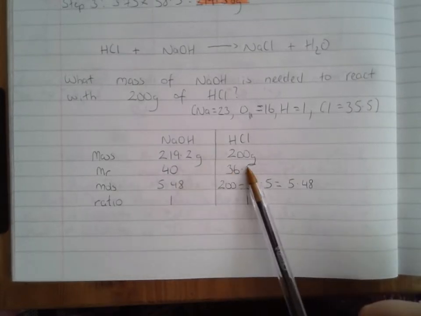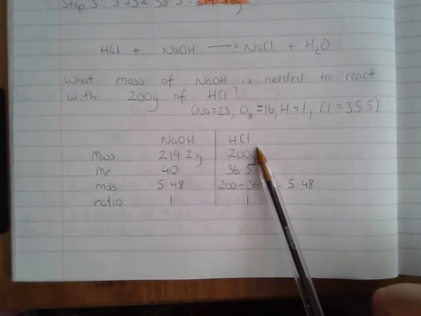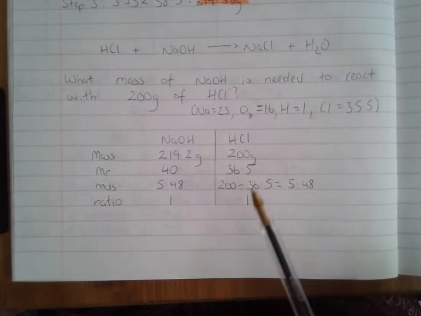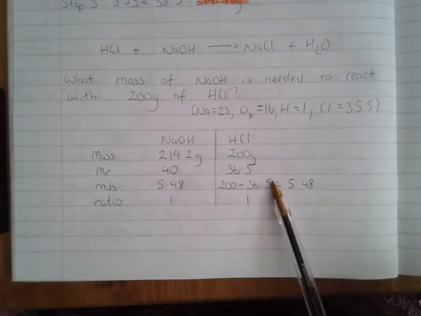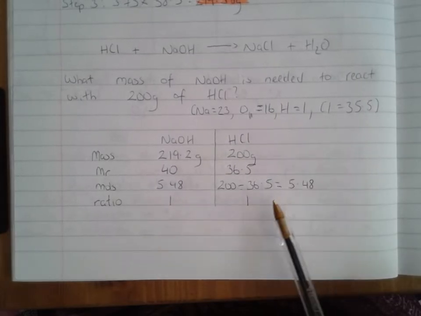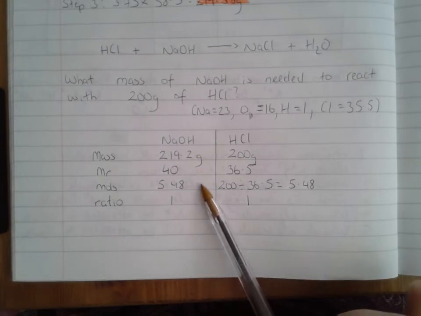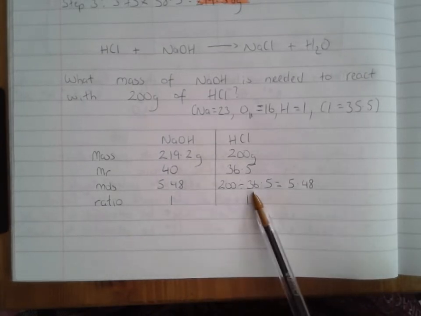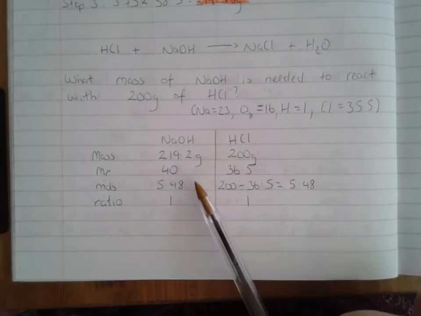Once I've got my formula mass filled in, I can calculate the moles of HCl. Moles is always mass divided by formula mass, so it's 200 divided by 36.5, and I get 5.48. Using my ratio, which is 1:1, I know that the moles of NaOH is also 5.48. If these numbers are the same, then these numbers are the same.